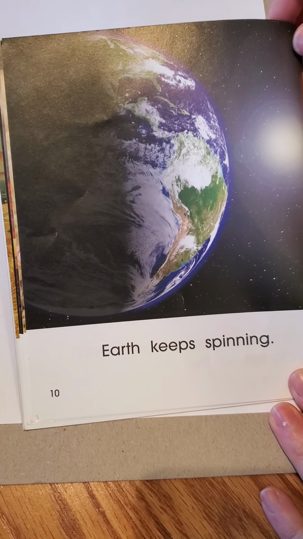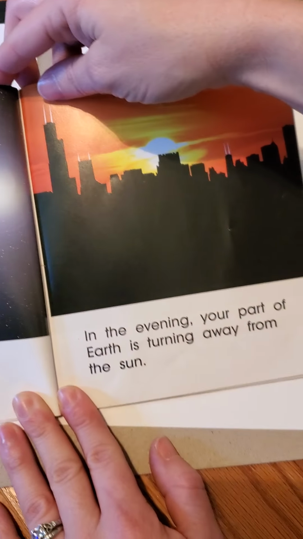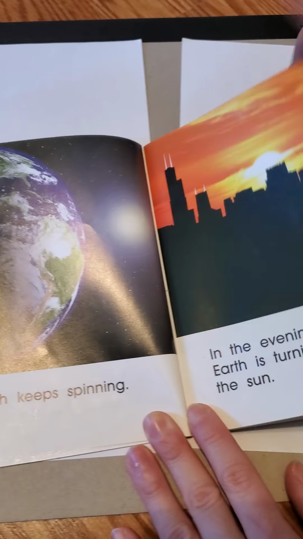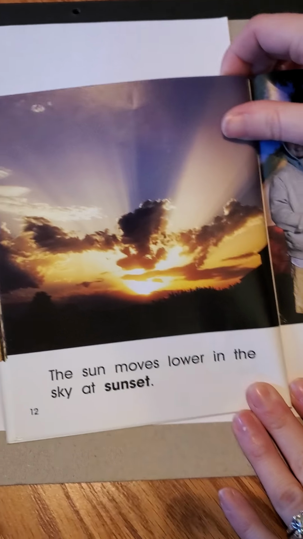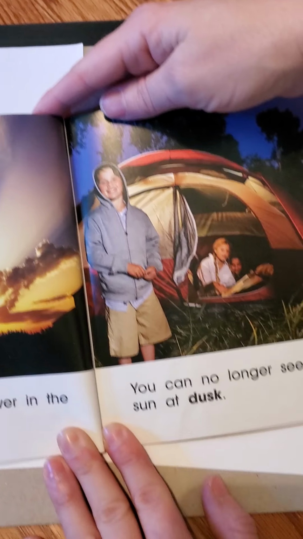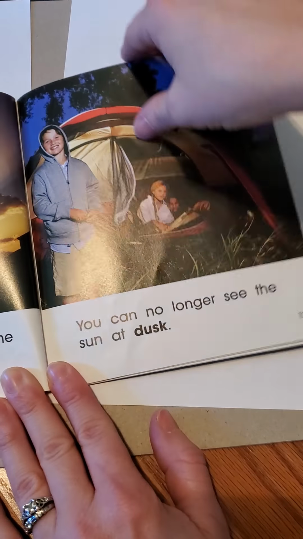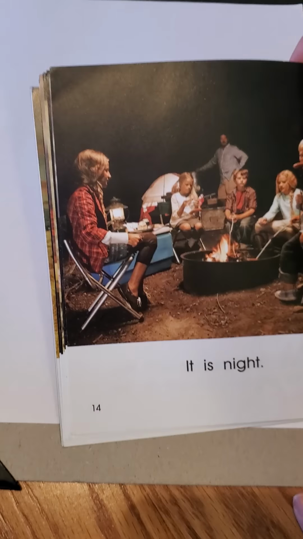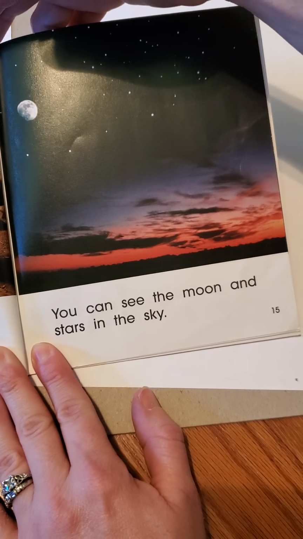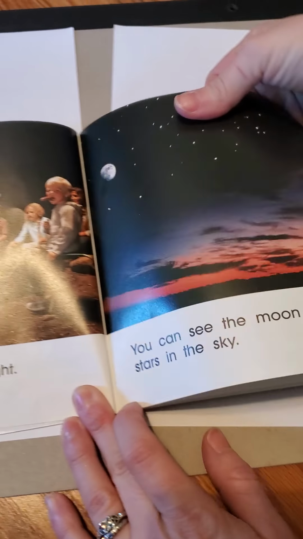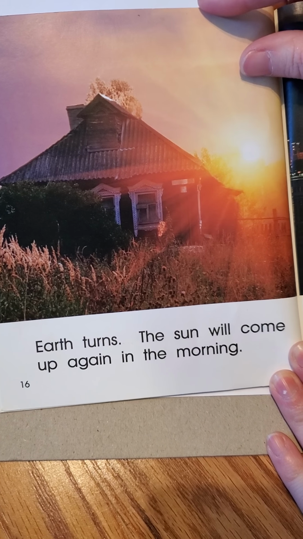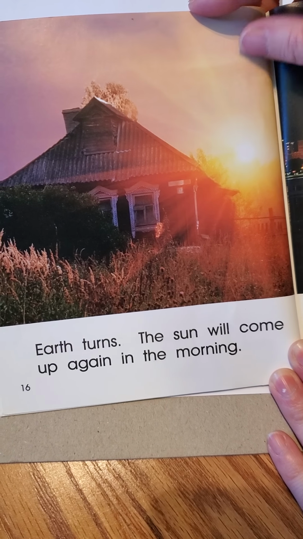Earth keeps spinning. In the evening, your part of the earth is turning away from the sun. The sun moves lower in the sky at sunset. You can no longer see the sun at dusk. It is now night. You can see the moon and stars in the sky. Earth keeps spinning. The sun will come up again in the morning.